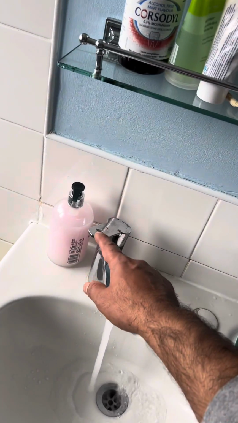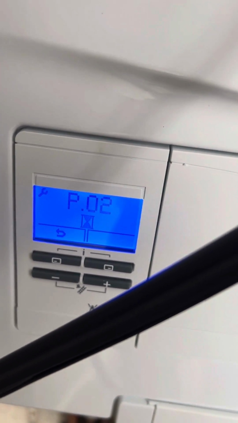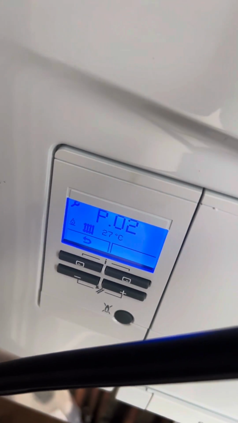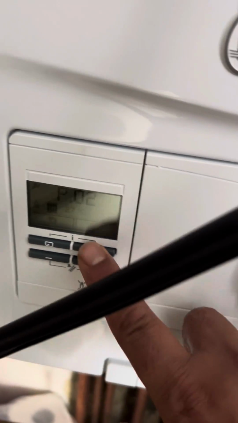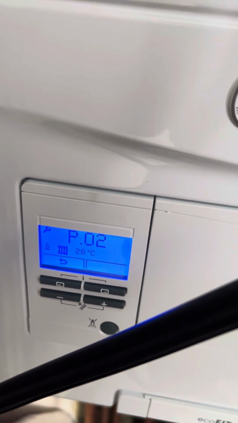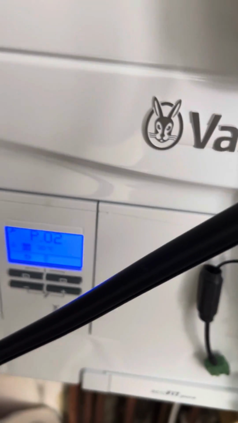And still my hot tap is on. Let me turn off the hot tap. The boiler is still changing the program, taking some time. So the boiler is fired up on the minimum rate when we are taking the CO, because on the commissioning paper you have to write it down: minimum CO, minimum CO2, minimum ratio.